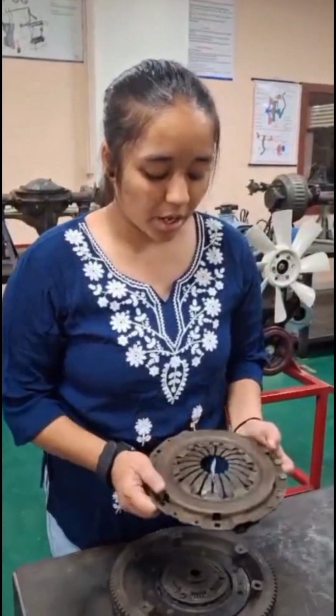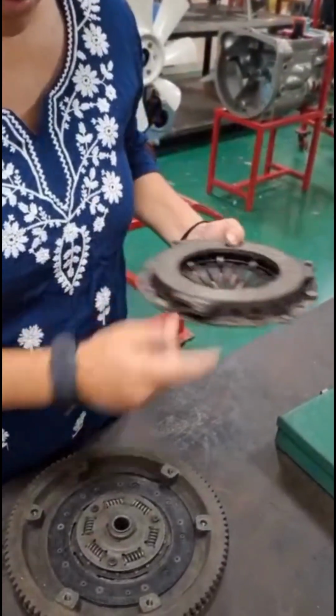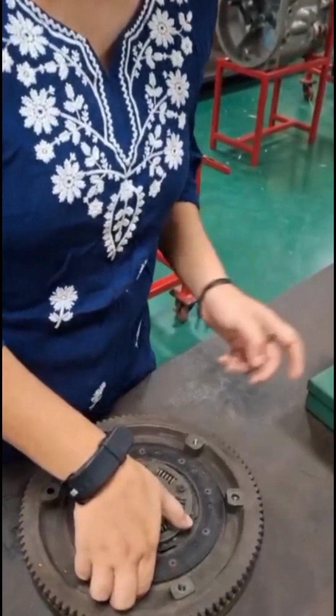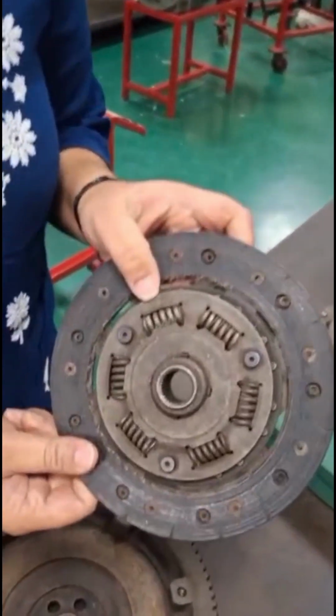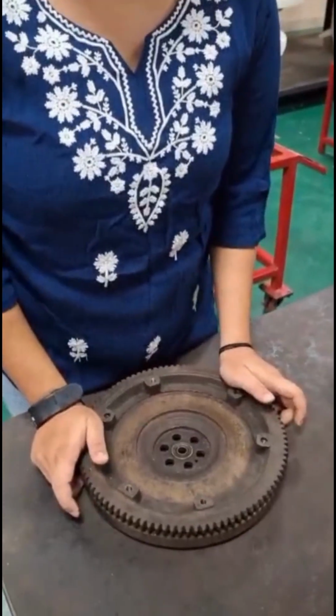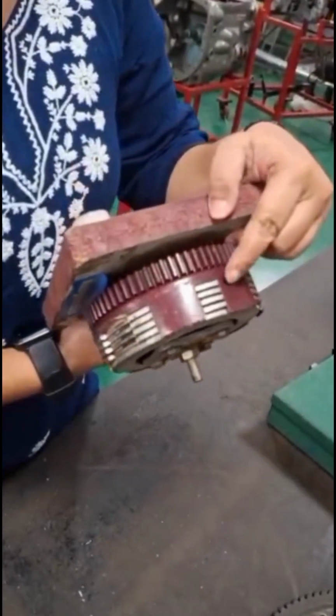Now let us see the parts of a diaphragm clutch: diaphragm spring, pressure plate, clutch plate with a friction lining, and the springs for damping. And this is a flywheel. This is a multi-plate clutch. As the name suggests, we have multiple pressure plates in it.